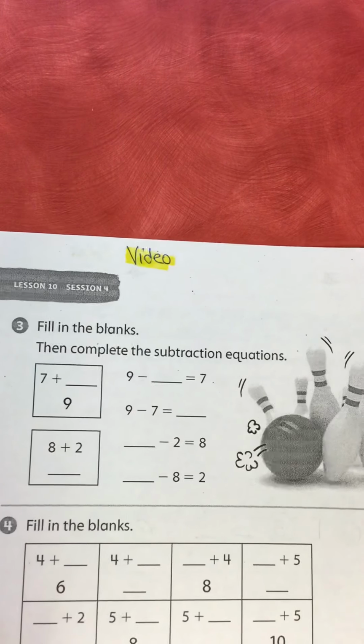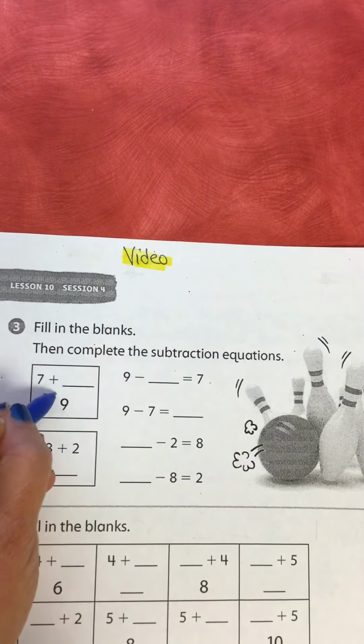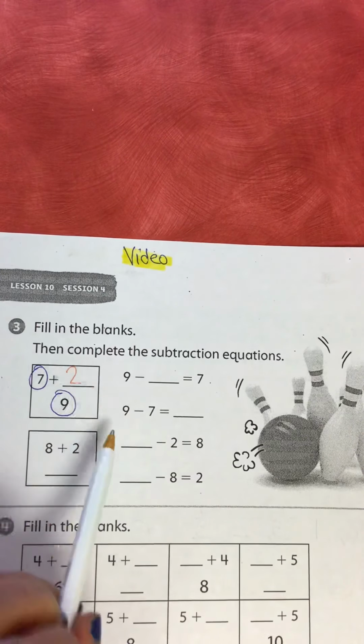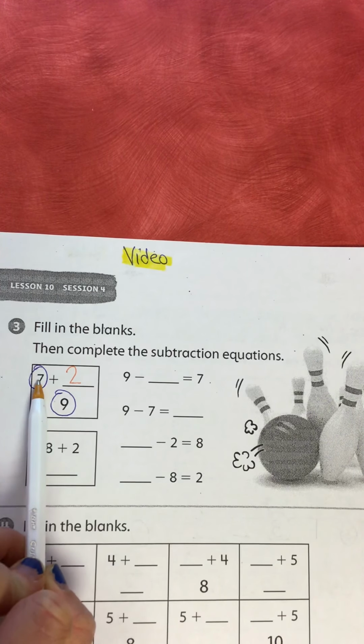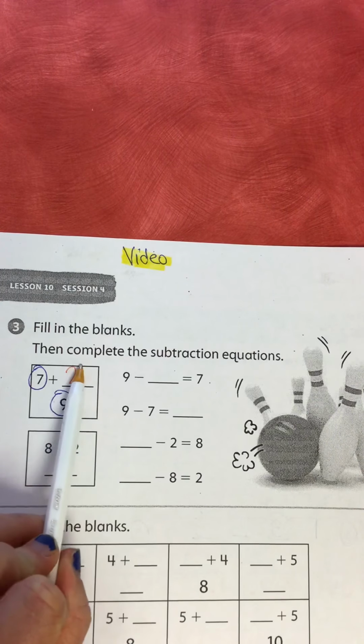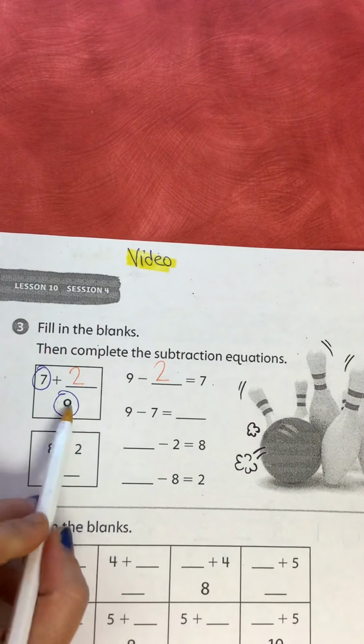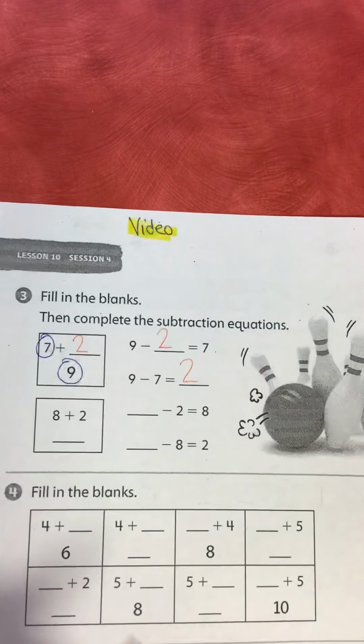All right, let's look at page 224, and we'll fill in the blanks. Okay, so here's a fact family. We have our sum of 9 and an addend of 7. 7 plus what number equals 9, Ev? How do we go from 7 to 9? 2. Good job. So then we know 9 minus what number equals 7? What's the other number in our fact family? 9 minus 2 equals 7. And Evan, what does 9 minus 7 equal? 2. Very good.